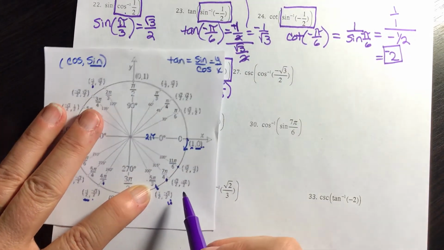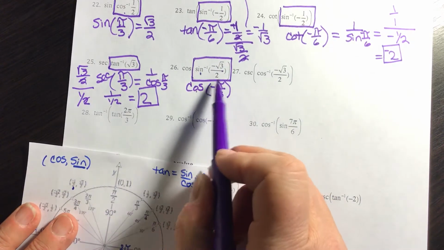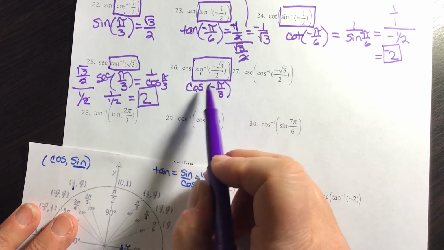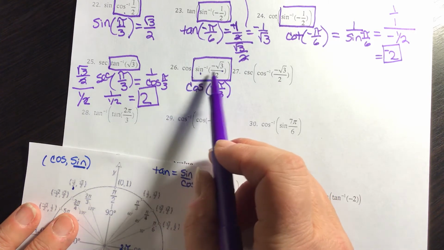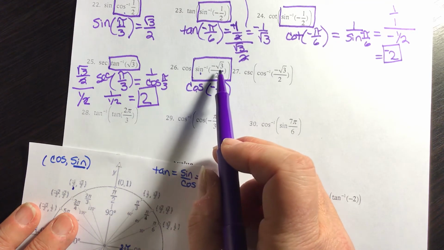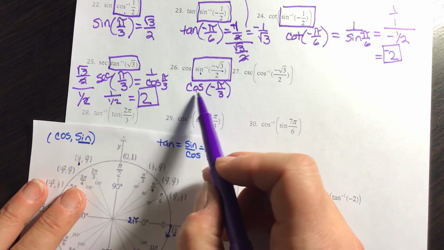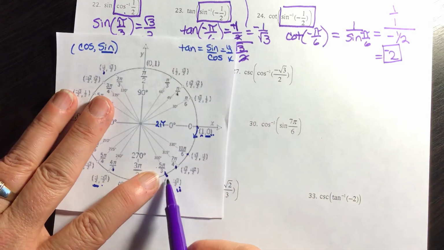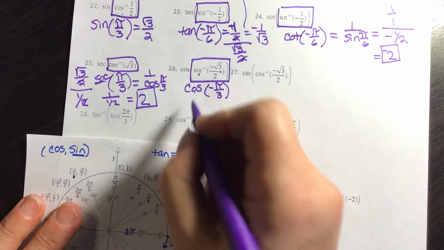So the cosine of negative pi over 3, when I'm looking for the cosine of an angle, that domain can be anything. We're restricted to quadrants when we're finding the inverse trig function. All right, but cosine of negative pi over 3 is just the first number, which is 1/2.